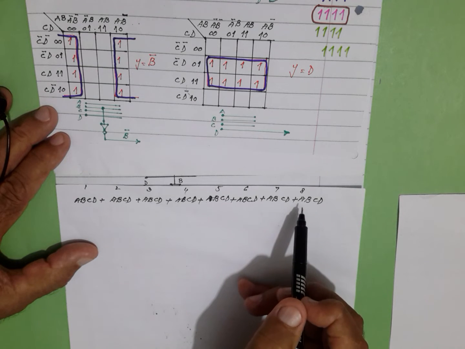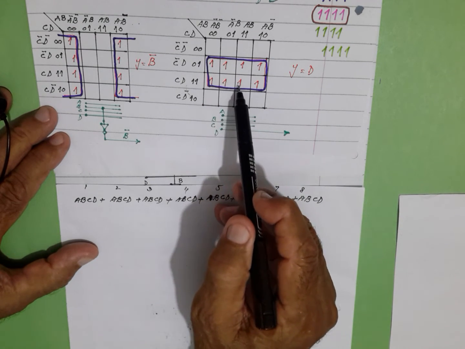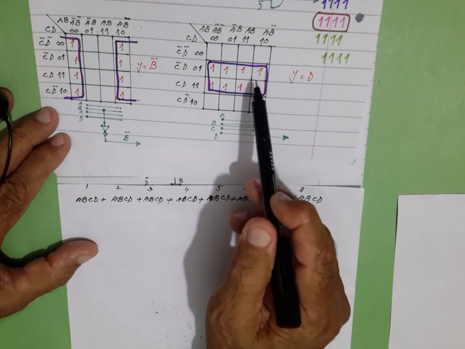These are the 8 equations. These 8 minterms have been simplified by using a K-map.